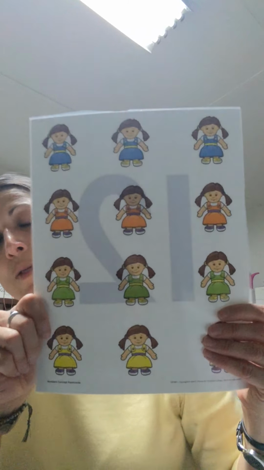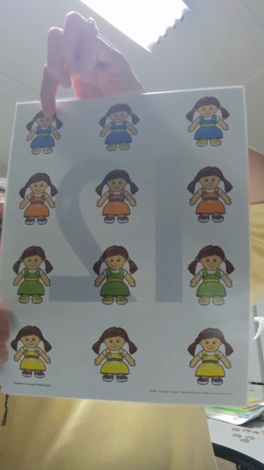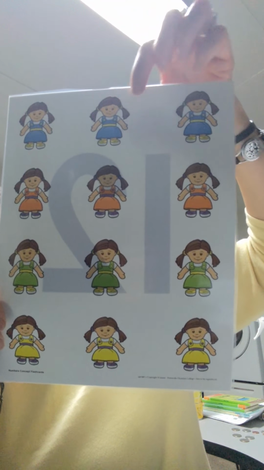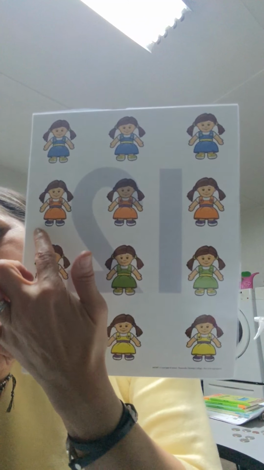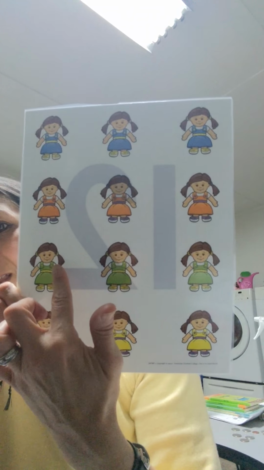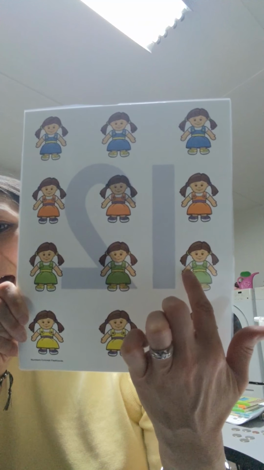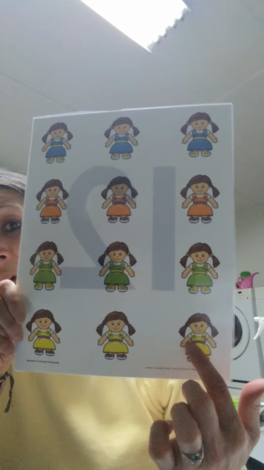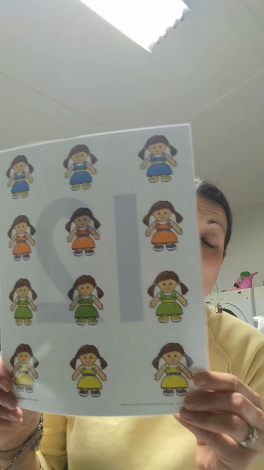So let's count all of our things together. These are all 12 dolls. 1, 2, 3, 4, 5, 6, 7, 8, 9, 10, 11, 12. Hopefully we all counted those really well. I hope you counted with me. And again, here is our number 12.